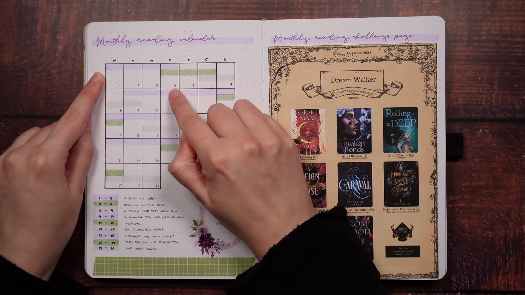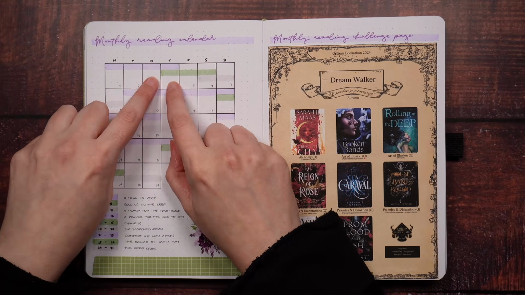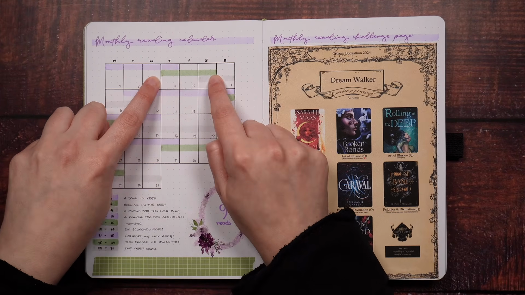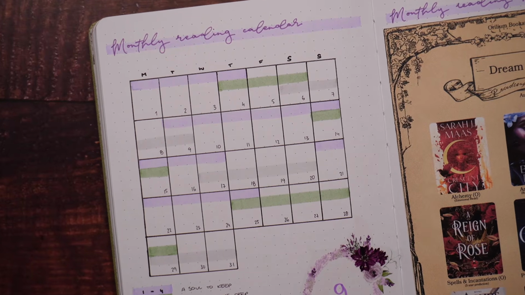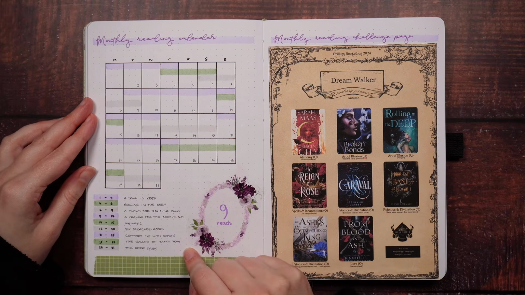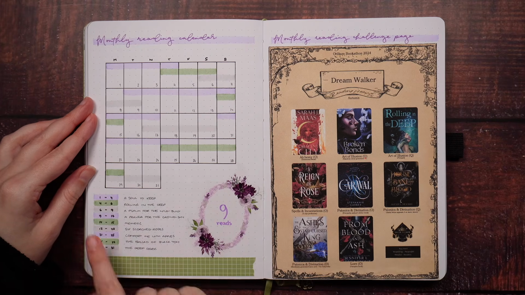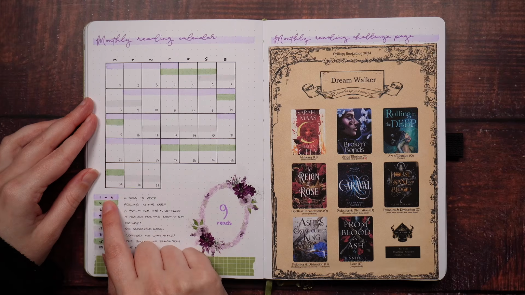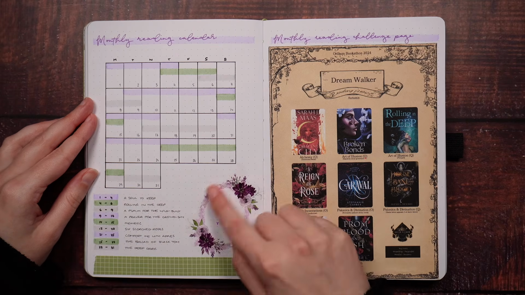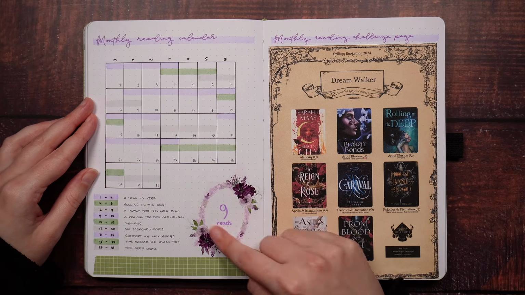On the 4th, you finished that one, and you got started with whatever this green book was, and that one took you 3 days to read. While some people like to actually write on top of those coloured stripes what the book titles were, I've just got a little space at the bottom to indicate what they are. So just using the colour code from the calendar, noting in the days from, to, and then writing in the title. In this little bit of blank space here, I've just indicated that there were 9 reads for the month.